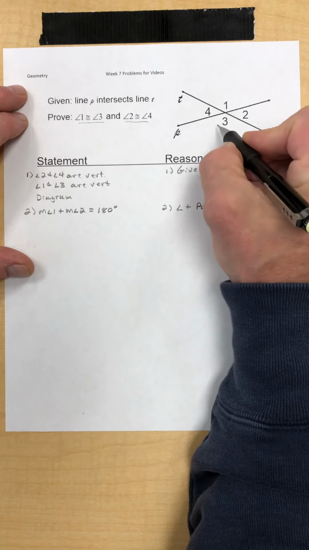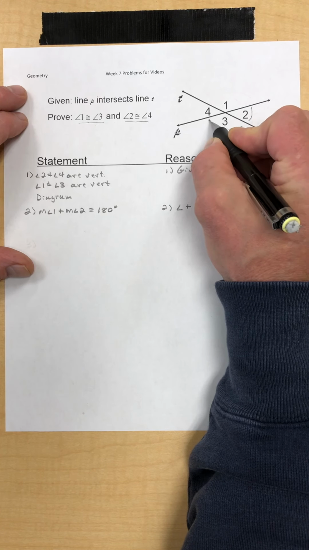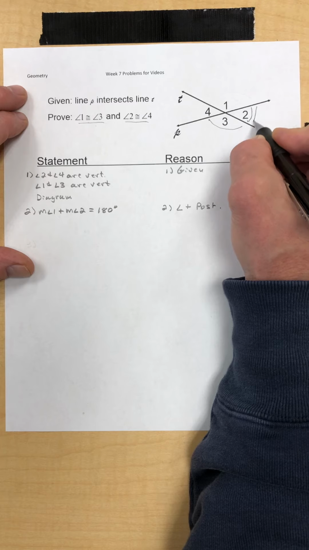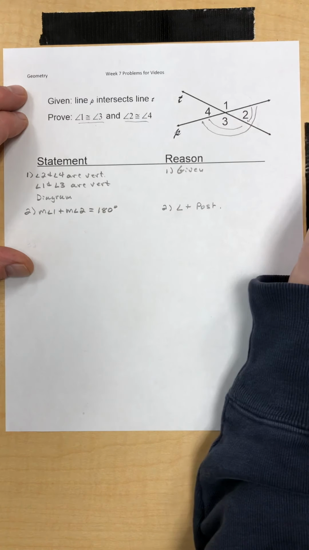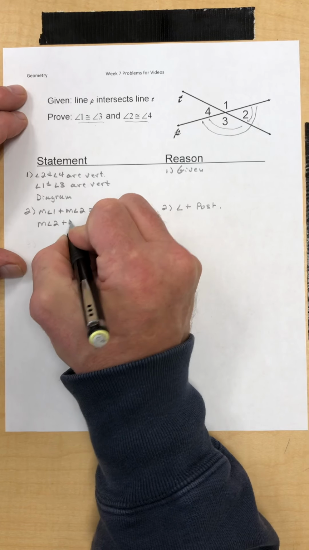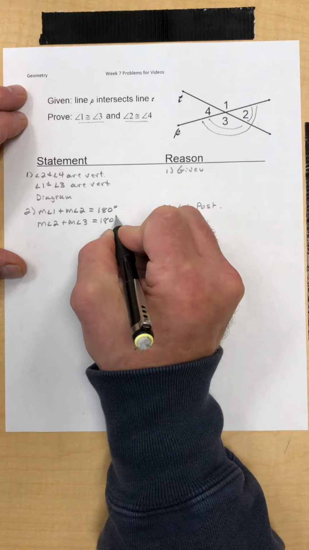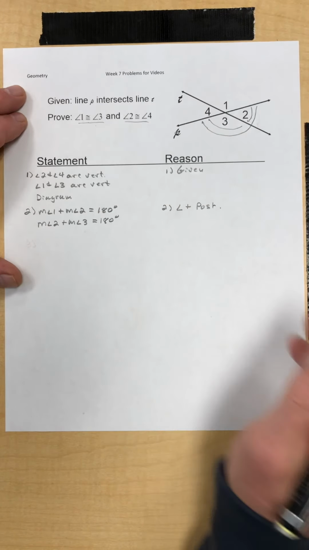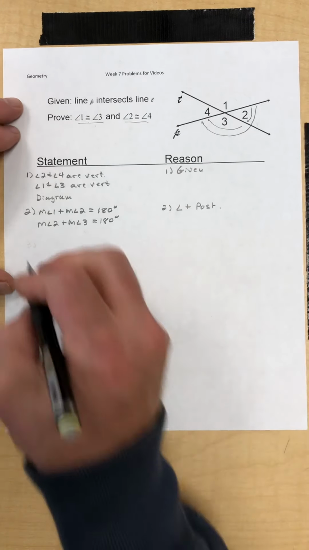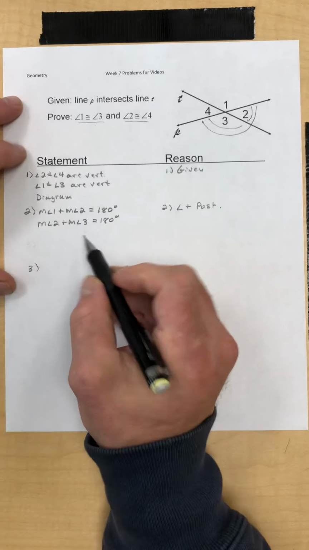Notice that if I take the measure of angle 2 plus the measure of angle 3, that'll give me the measure all the way across. So I can say the measure of angle 2 plus the measure of angle 3 equals 180 degrees for the same reason, angle addition postulate. I'm going to leave some space there.